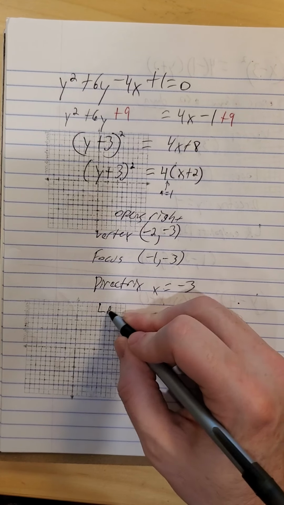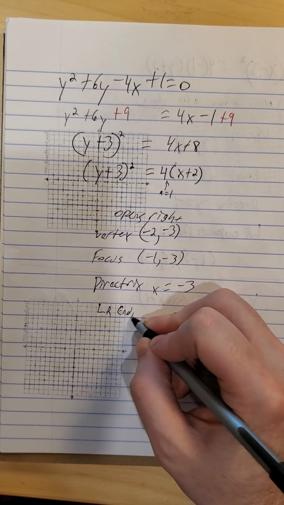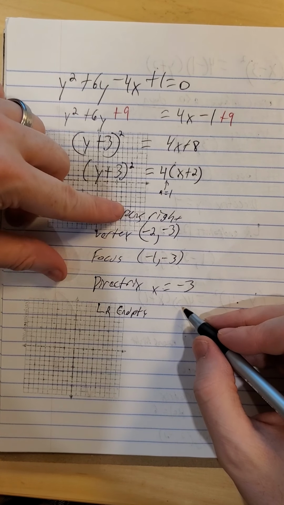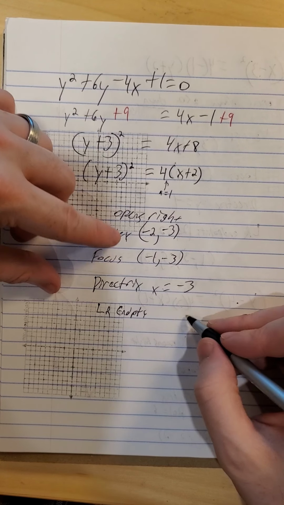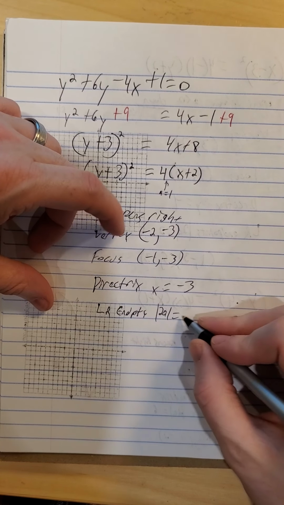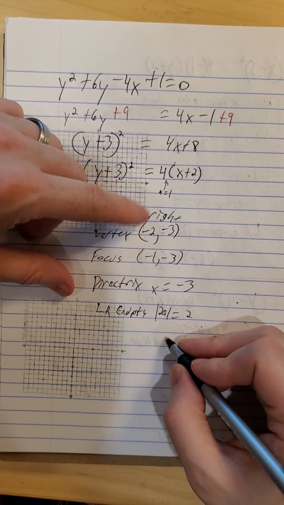And our latus rectum endpoints, since this one is opening to the right, we're going to move up and down by 2a. So absolute value of 2a in this problem is just 2.